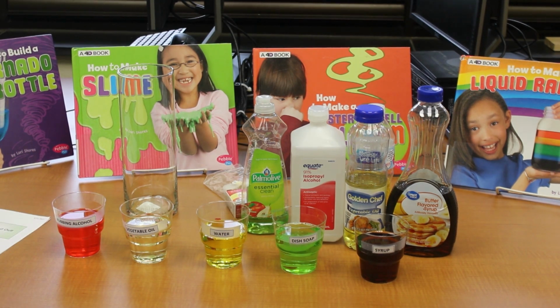What do you think will happen when the liquids are added to the container? Will they all just mix together as a big mess? Are some liquids heavier than others? Will they form layers? Let's find out.